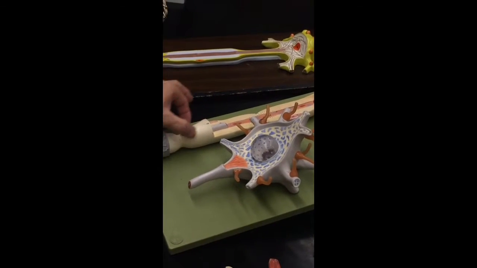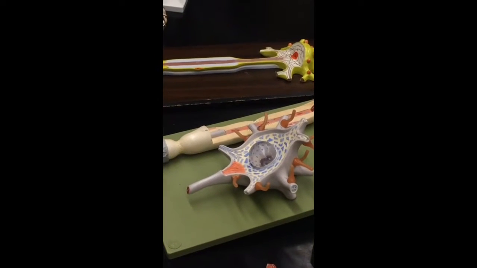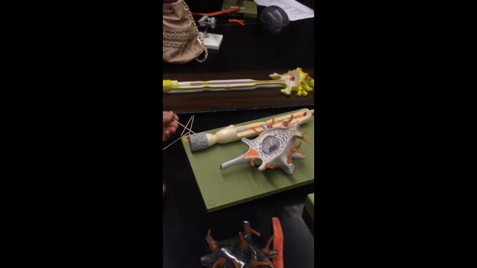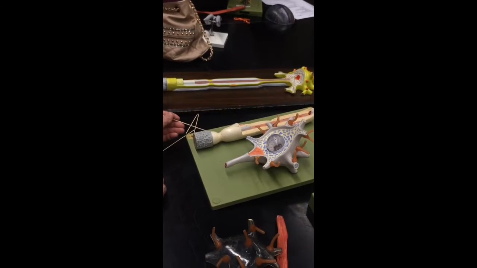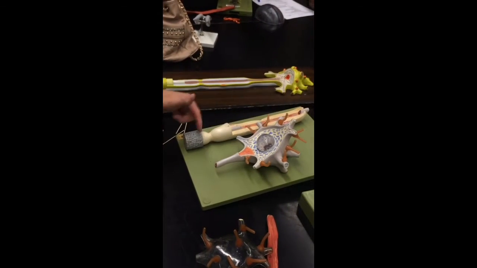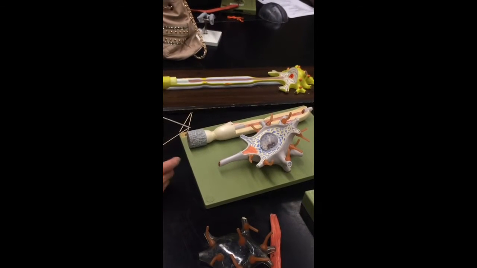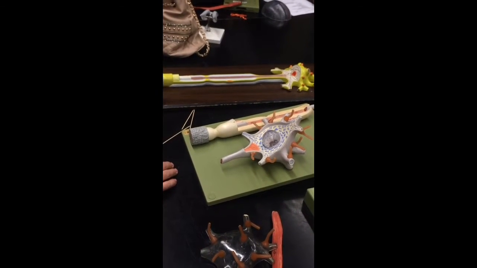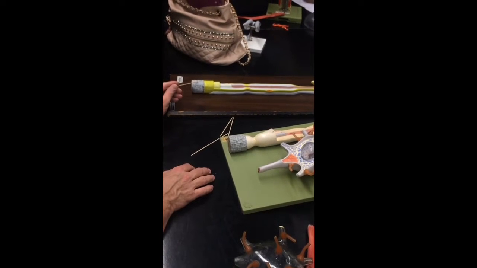Finally, this whole axon would have a connective tissue covering on it. That's this right here, number 12. This is called the endoneurium. It's just a connective tissue covering, right, that they've cut away so that we can see all these structures. That is the endoneurium. Same thing here. This is the endoneurium. Okay?